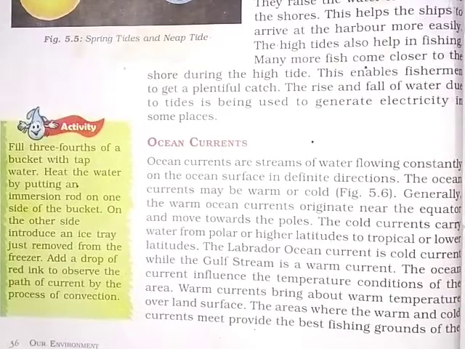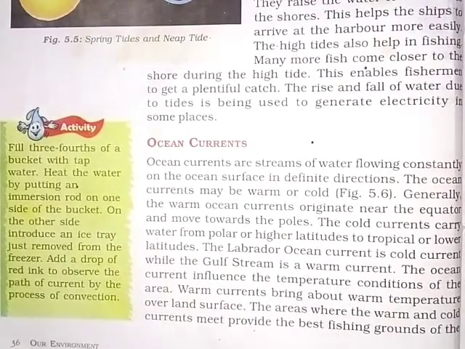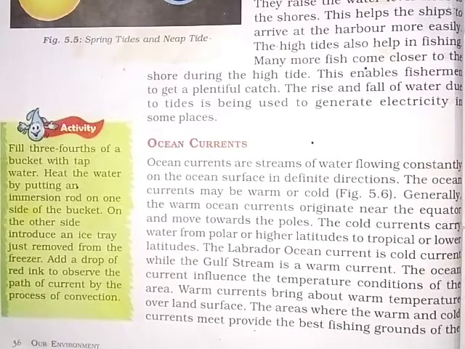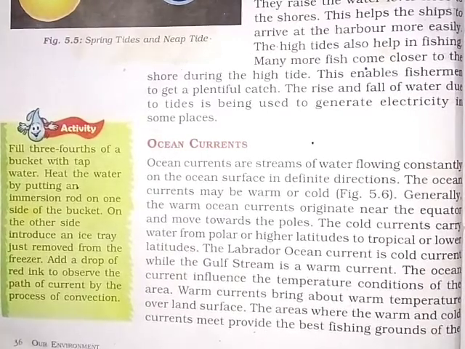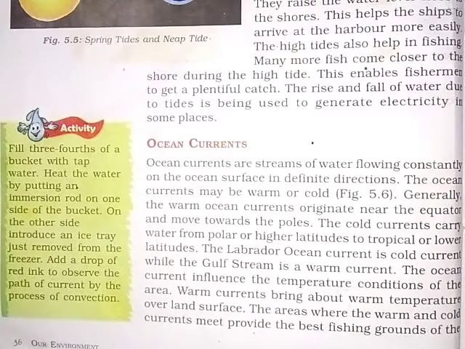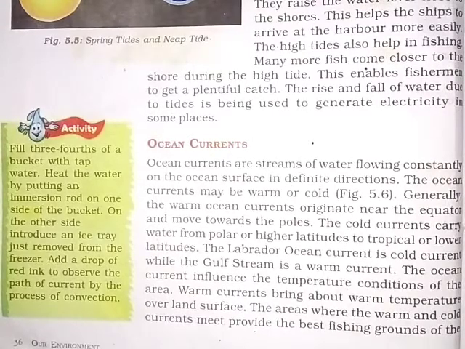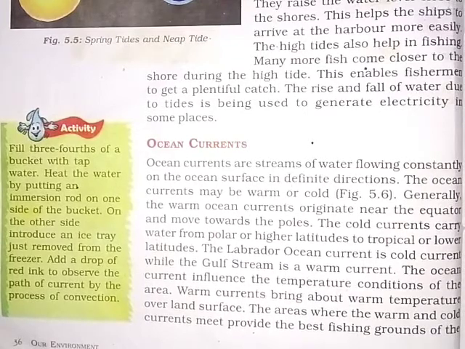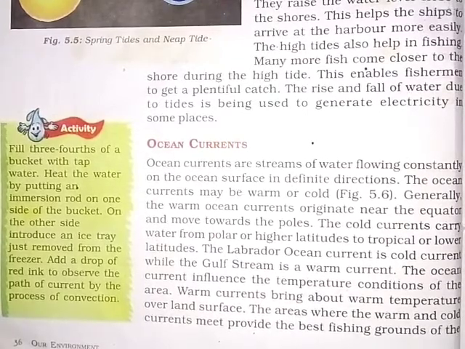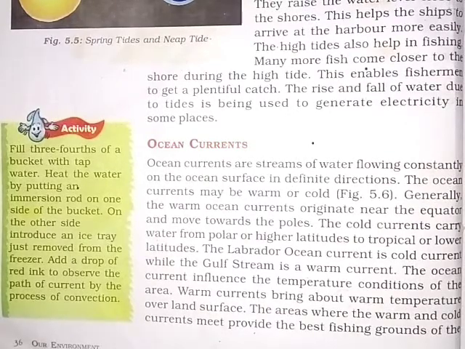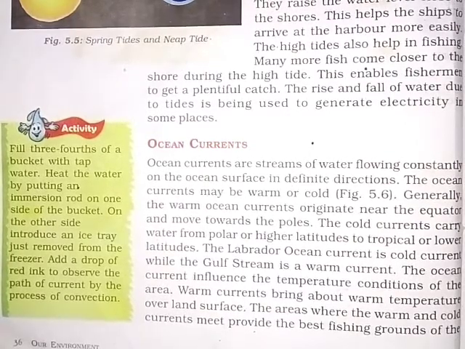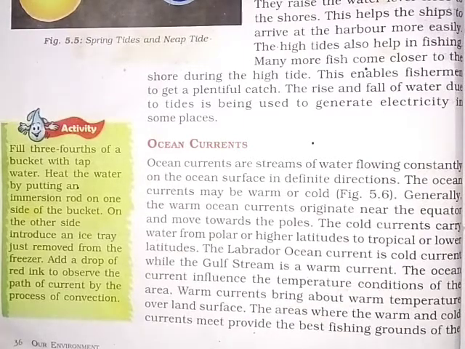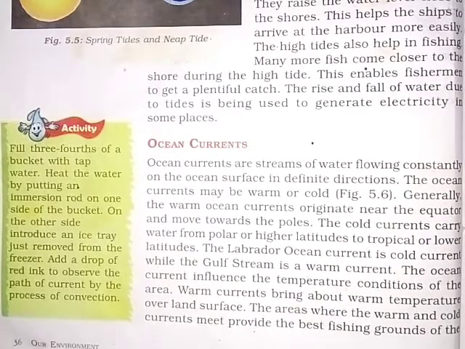Ocean currents. Ocean currents are streams of water flowing constantly on the ocean surface in a definite direction. The ocean currents may be warm or cold. Generally, the warm ocean currents originate near the equator and move towards the poles. The cold currents carry water from polar or higher latitudes to tropical or lower latitudes. The Labrador Ocean current is a cold current while the Gulf Stream is a warm current.